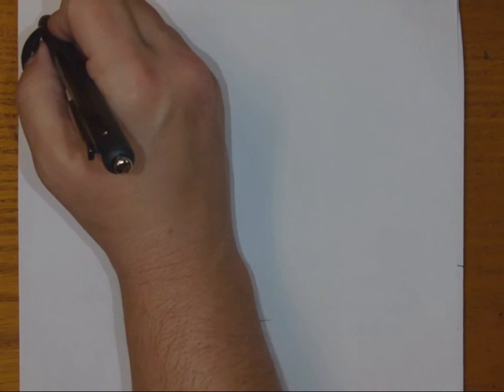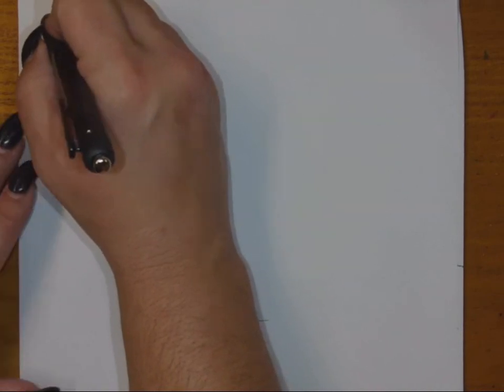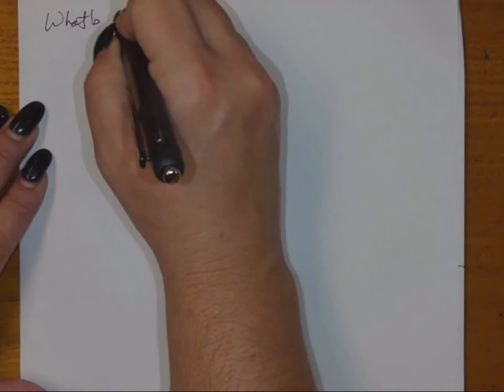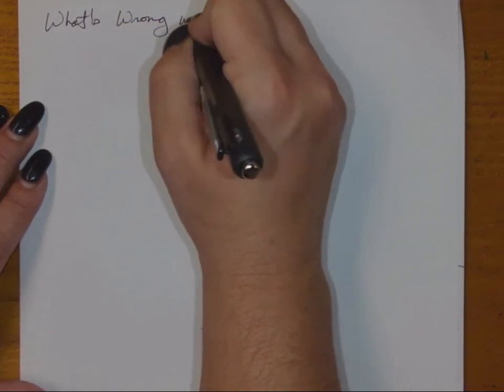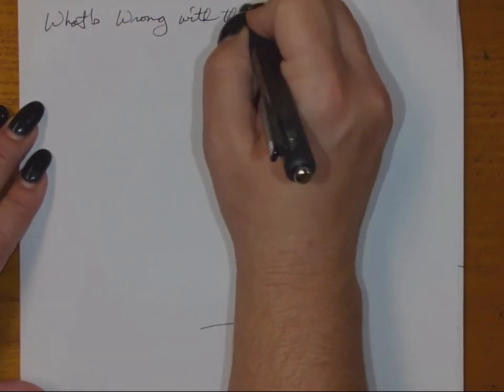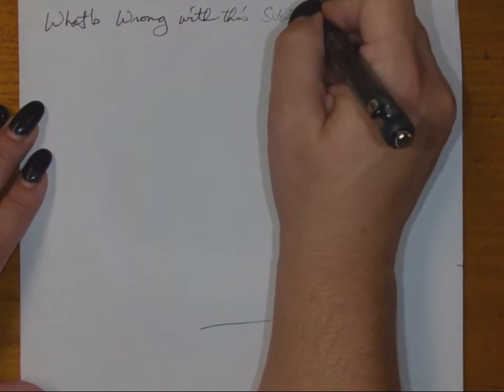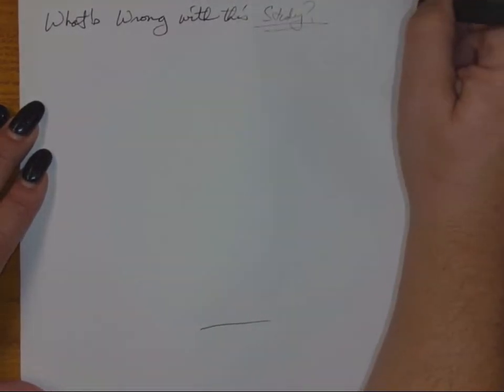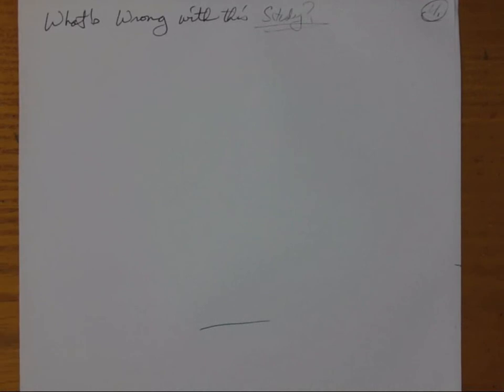Okay, real quickly, in your book, in your homework, there are some things called, what's wrong with this study? Okay. So I want to make sure that we do one or two of those just so that you've seen some examples of them and you're ready to go. So what's wrong with this study? Let's see. We'll do some more later. Okay, so here's an example.